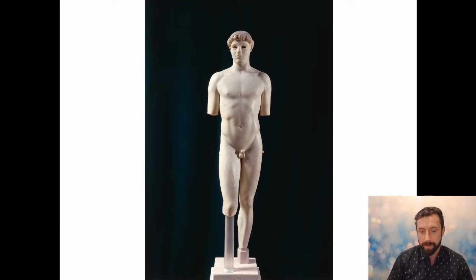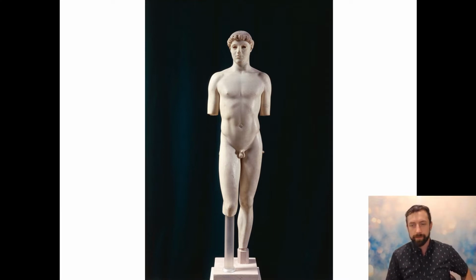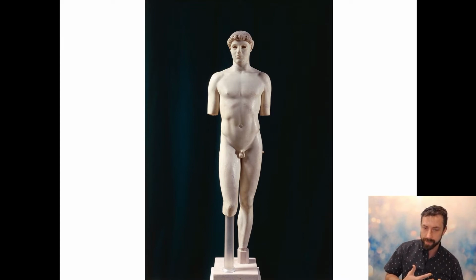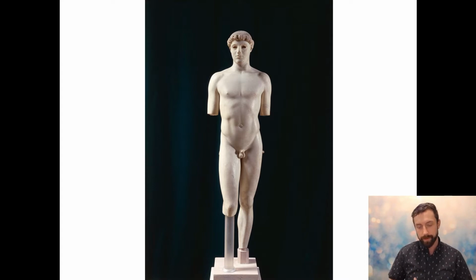And what happens when a person stands contrapposto, when you watch someone stand, they kind of shift their weight from one leg to the other. They'll kind of shift back and forth. What you'll notice is if one hip comes up, the opposite shoulder will go down. So if the left hip goes up, the left shoulder will go down, and it creates this kind of curve in the spine. And just that little bit of a twist in the pose will make it look more relaxed and more natural.